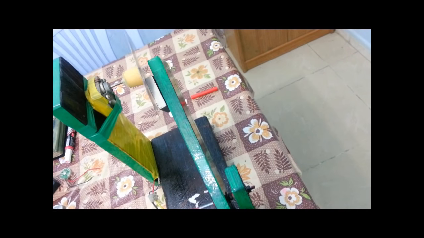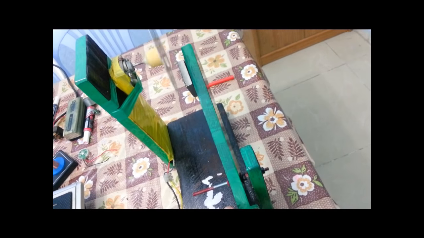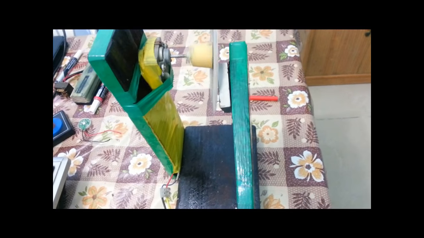So you can see the construction here. It is made using wooden parts, and this is the brake pedal. If you apply force on the brake pedal, the magnet will get lifted up. When it comes closer to the aluminum disc, it will stop it because of the eddy current produced inside it. So it is an easy working model that you can make for any exhibition, which uses the principle of eddy current in a power brake system.